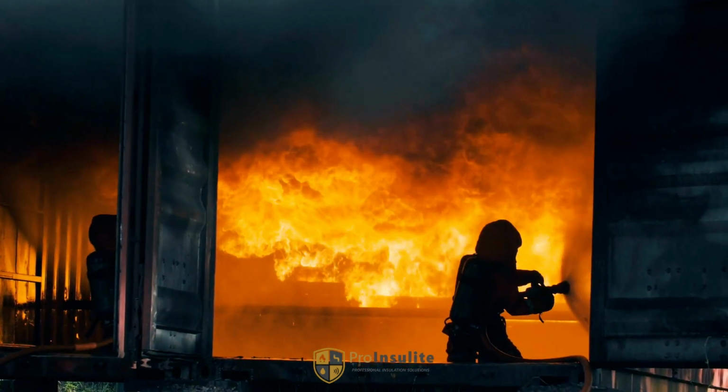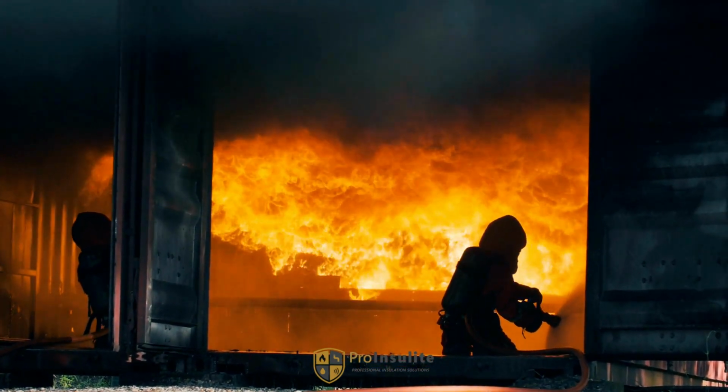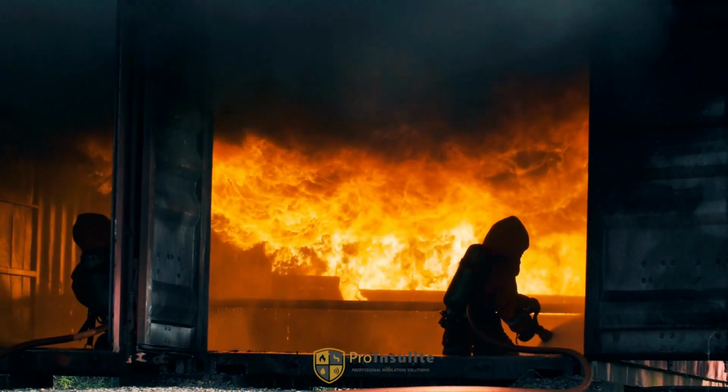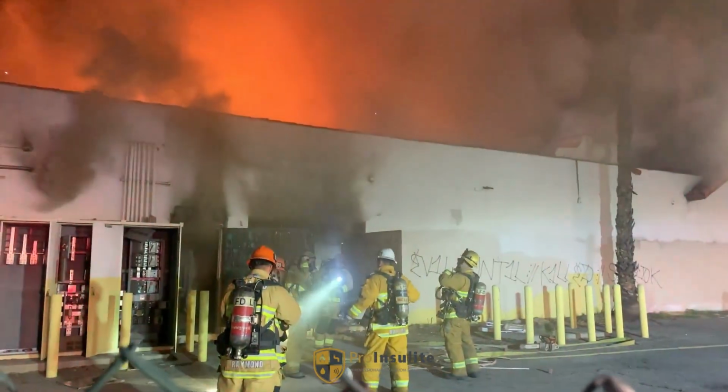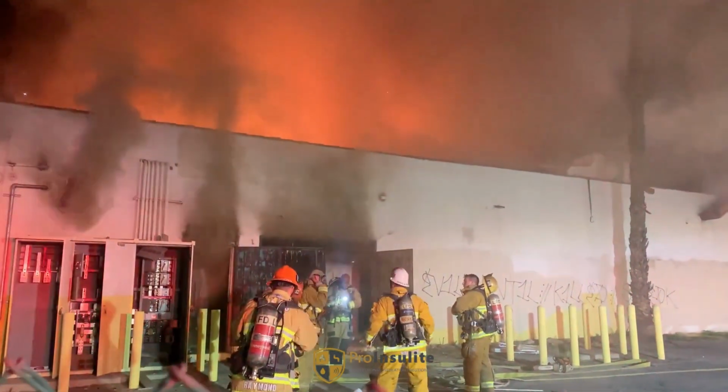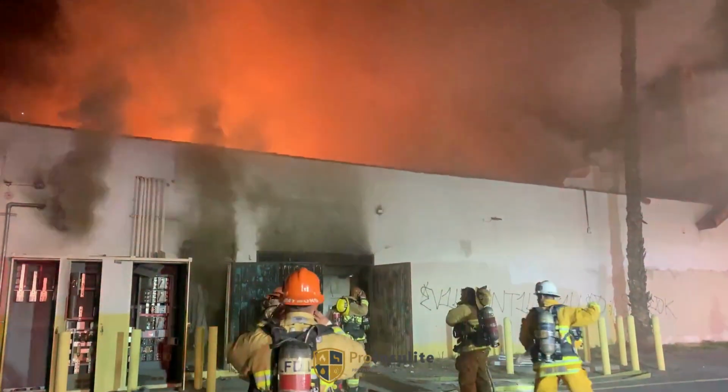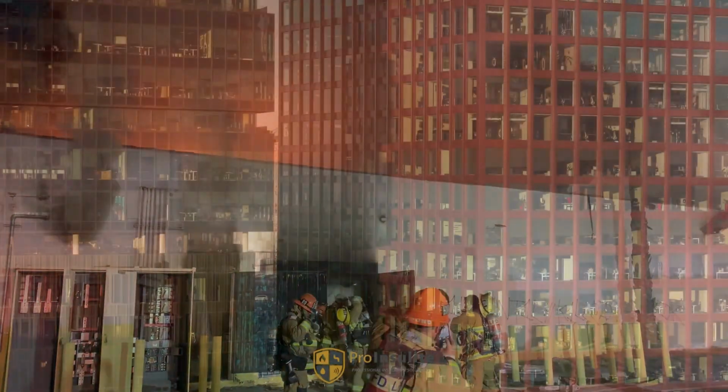It can intensify fire behavior. Unburned pyrolysis products within smoke may ignite when conditions change, contributing to rapid fire development. Finally, beyond life safety, smoke also causes extensive property damage through contamination, corrosion, and persistent residues.